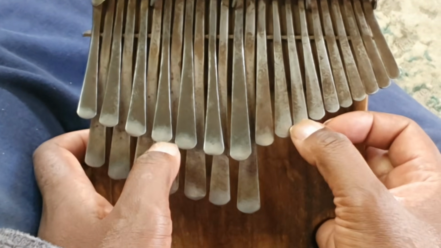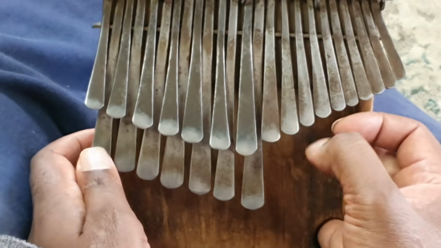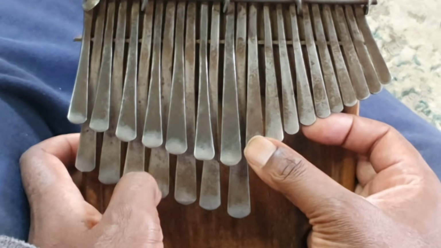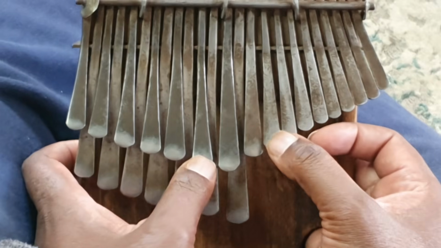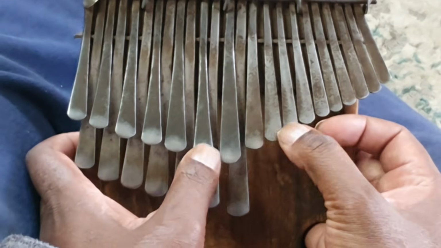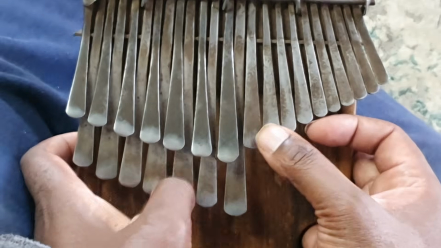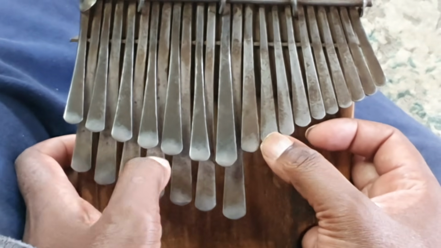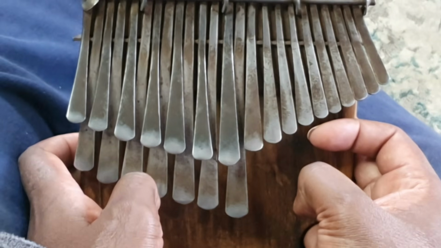These are the first two phrases, and then that's the third phrase. That's the first phrase.